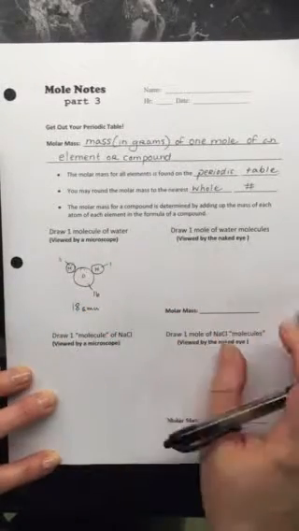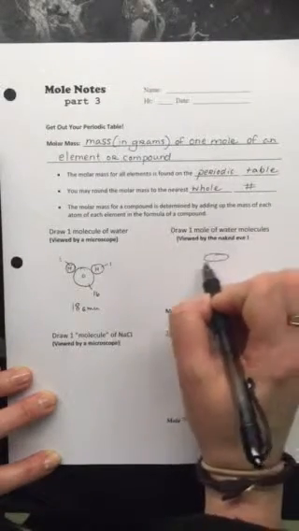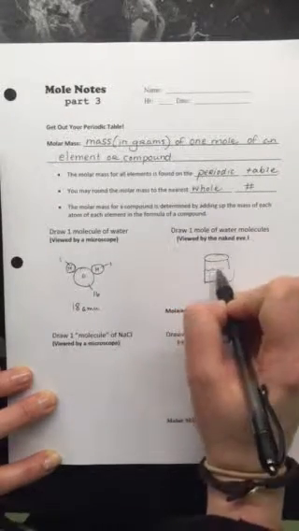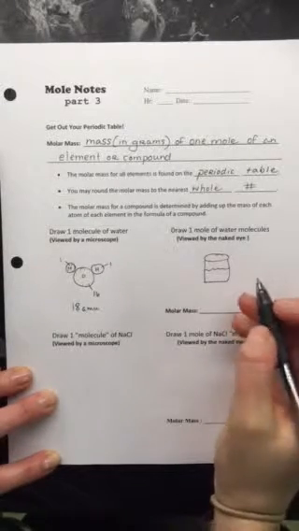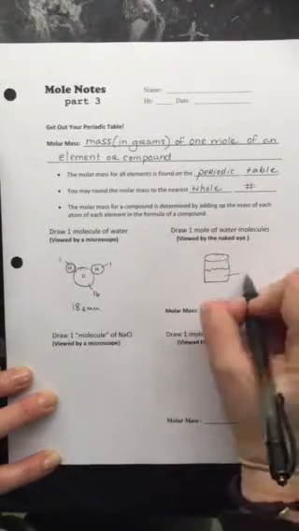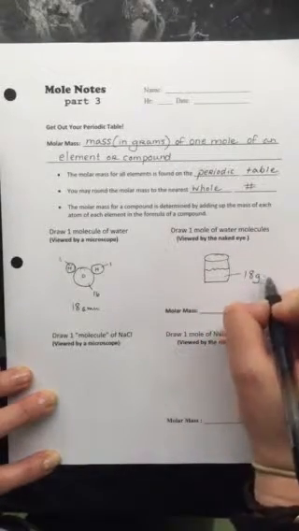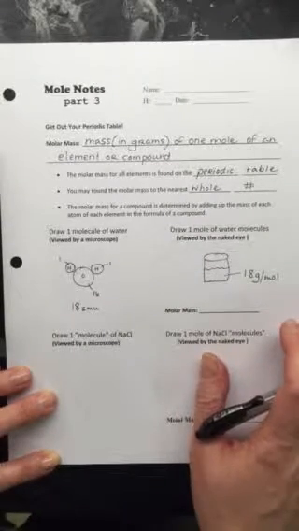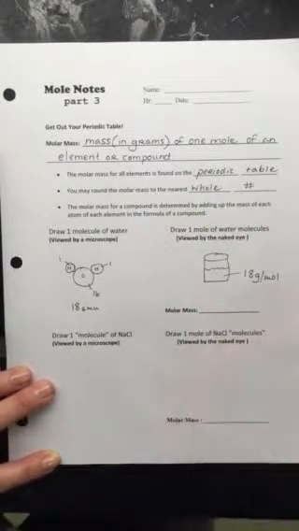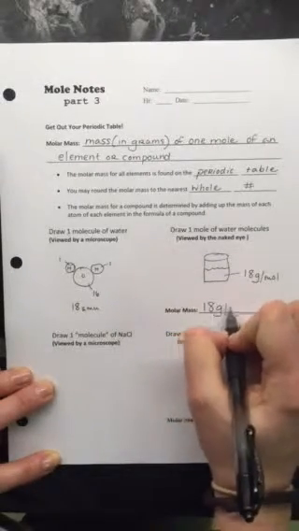Now, if we have a mole of water molecules, so let's say we've got our beaker here, we've got 1 mole of water in there. Okay, that's also going to be 18. It's going to be 18 grams, and since there's a mole of it, the units we use for that is 18 grams per mole. So we're going to say that molar mass is 18 grams per mole.